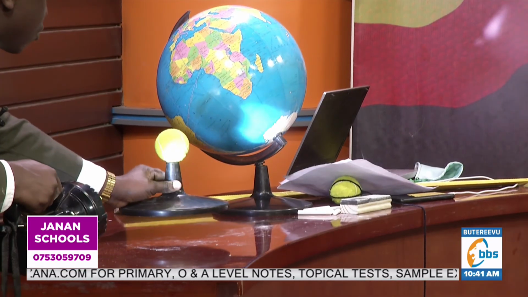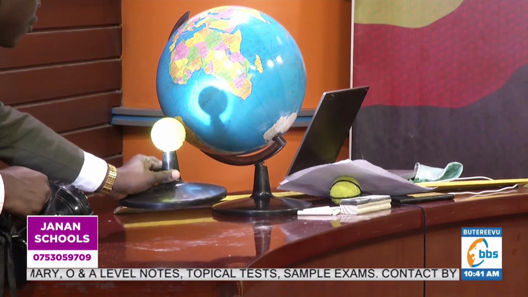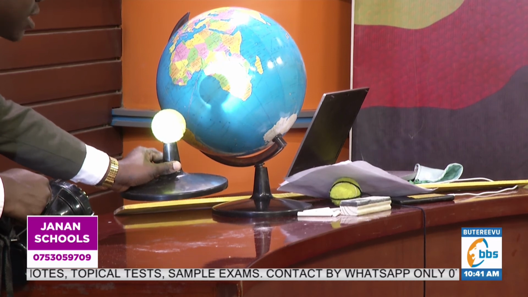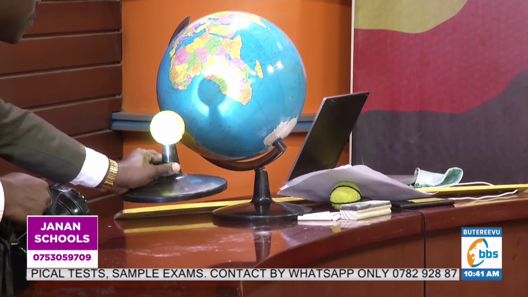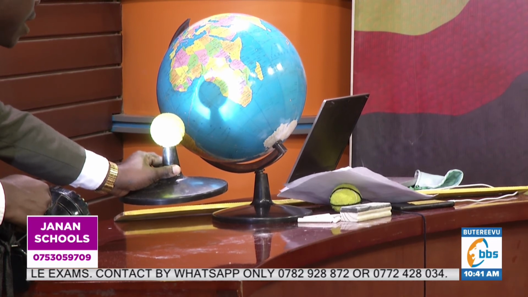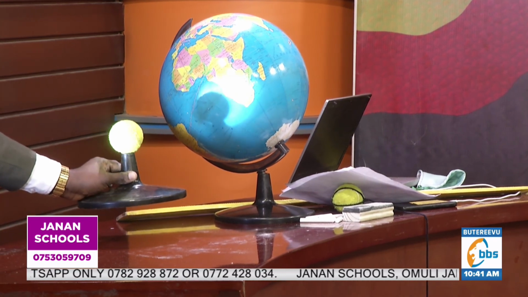Now, when you bring them in line, or when this one comes in line with the earth, you see that a shadow, if you're able to see the shadow, a shadow will be formed on the earth. So it does not fully cover the earth, but just some few parts. One part will be under umbra, and the other part will be under penumbra. Hope you're able to see that shadow well. Let me change it a bit.